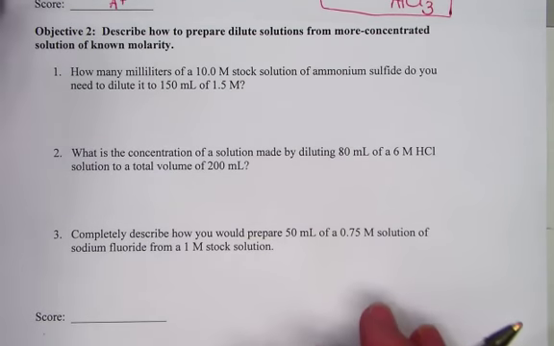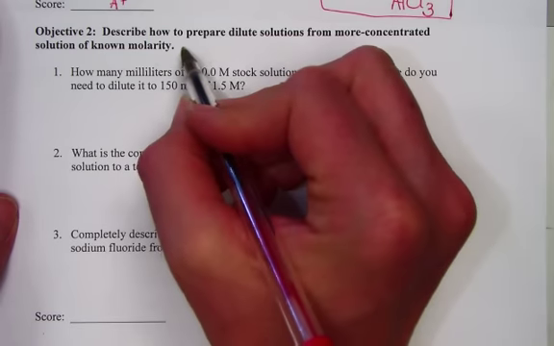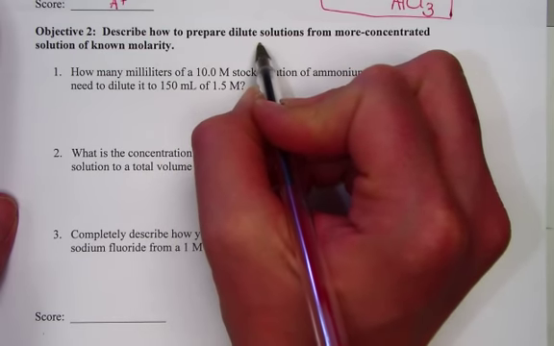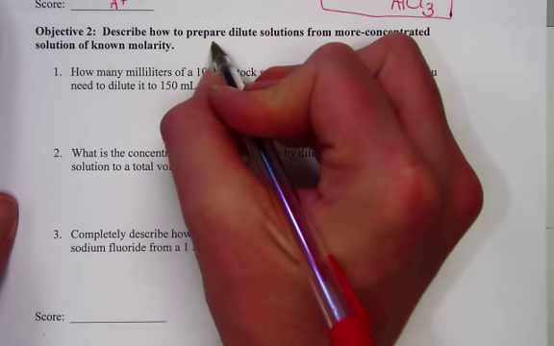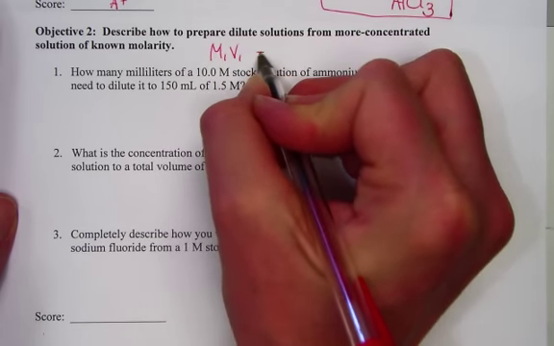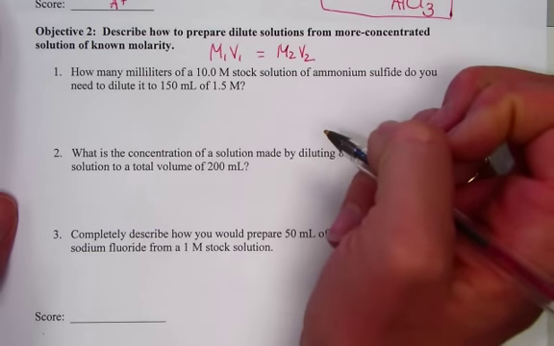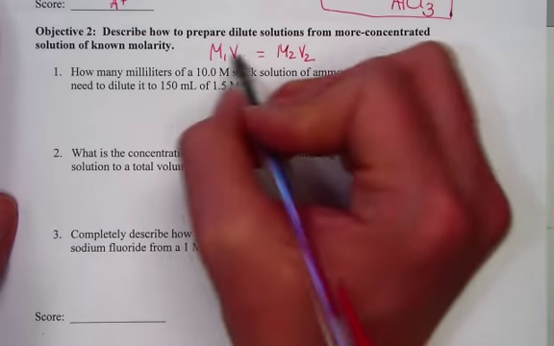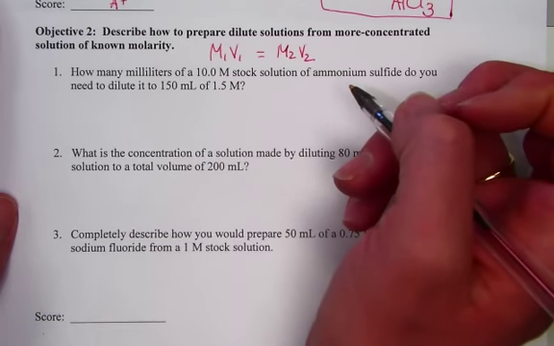In our second objective of Practice Test B, this is a dilution objective. Describe how to prepare dilute solutions from more concentrated solutions of known molarity. Our dilution equation says the molarity and volume of our first set is equal to the molarity and volume of the second set. M1V1 equals M2V2. We will be given 3 of the 4 variables and pulling out with algebra the missing one.